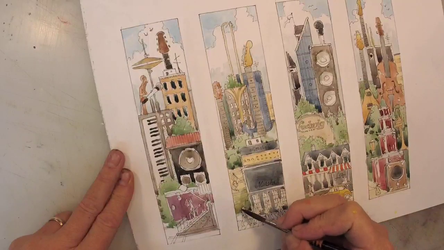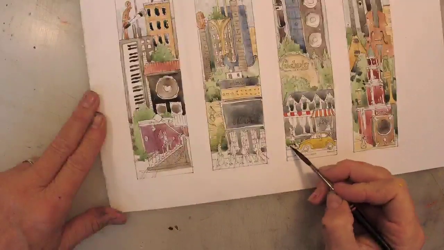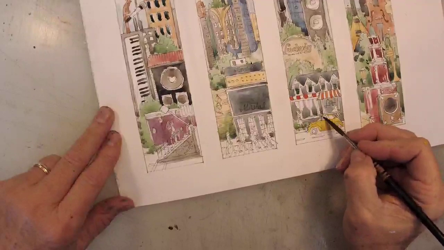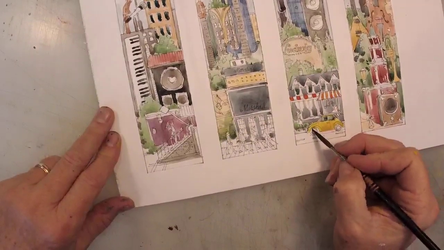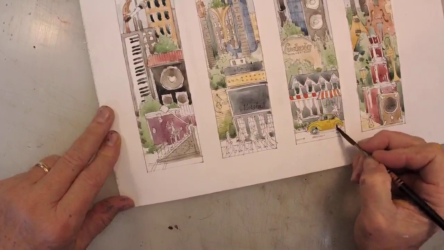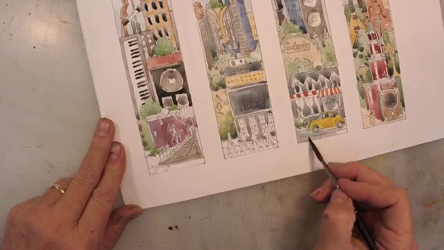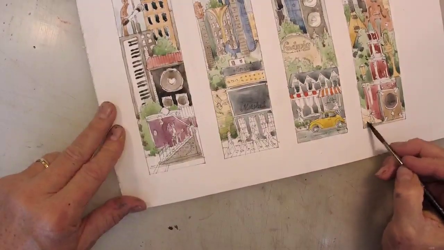I have a dark greenish gray on my brush right now, and I'm just using it to darken in anything. Car windows, greenish gray, that's a good color for car windows. It's a good color for pavement down here, actually. I'll turn this into pavement too.